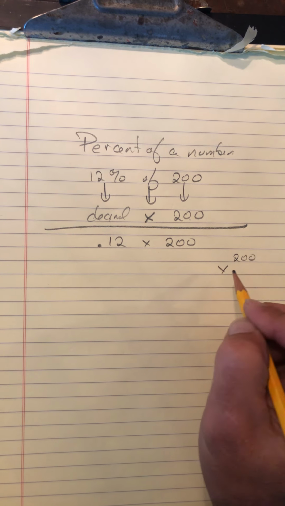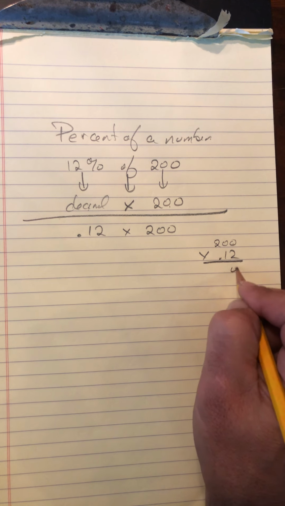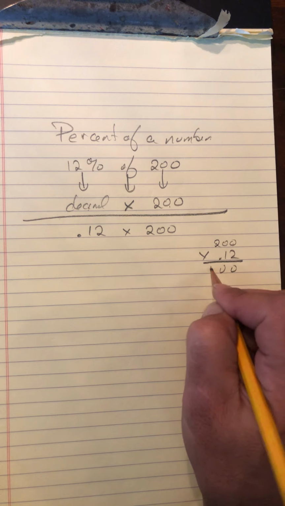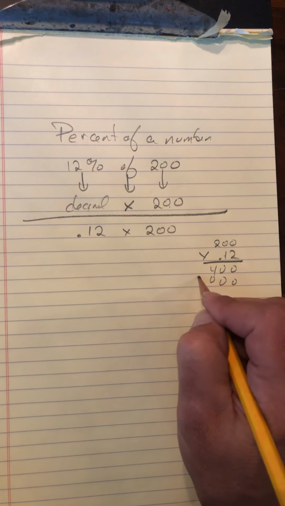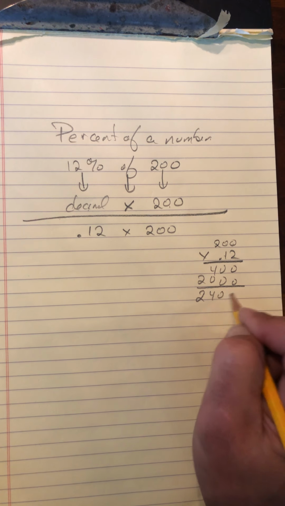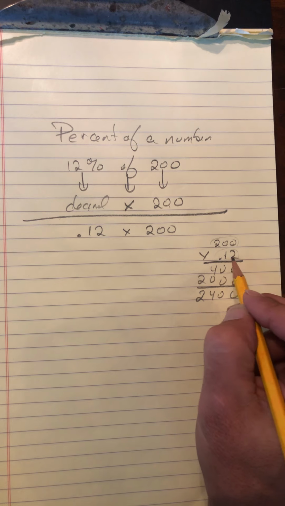Right? It's 2 times 0, 0, 2 times 0, 0, 2 times 2 is 4. Add the 0. 1 times 0, 0, 1 times 0, 0, 1 times 2 is 2. So I'm going to wind up with this, and I look in both my factors, how many digits come after the decimal point.